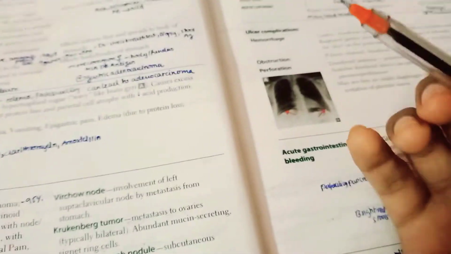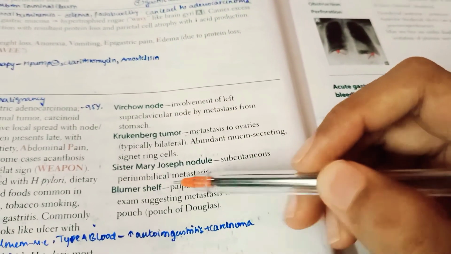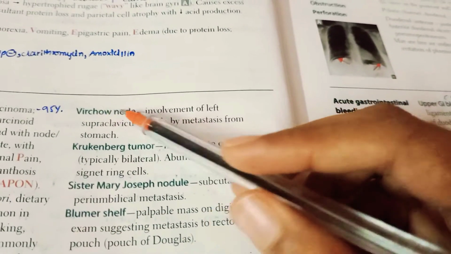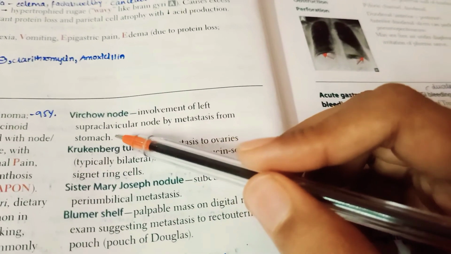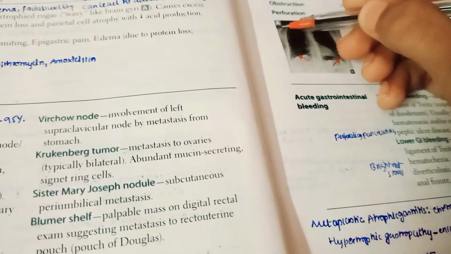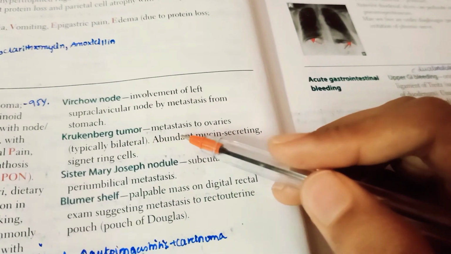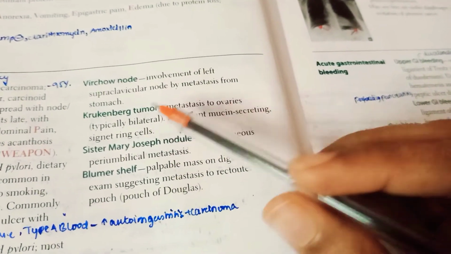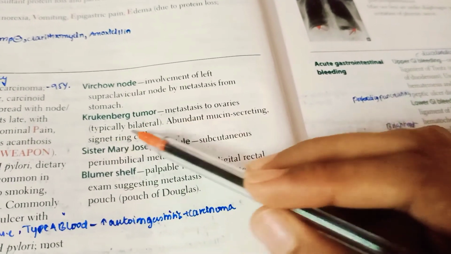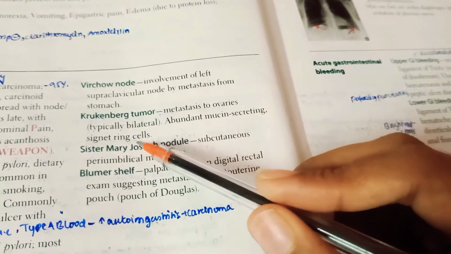The very important notes are Krukenberg tumor, Sister Mary Joseph nodule, Blumer shelf, which show involvement of left supraclavicular node by metastasis from stomach. Supraclavicular, this is clavicle, above clavicle, the node is involved. Krukenberg tumor is metastasis to ovary. Actually, this gastric cancer can go to all these places. In bilateral ovaries, abundant mucin secreting signet ring cells are present.